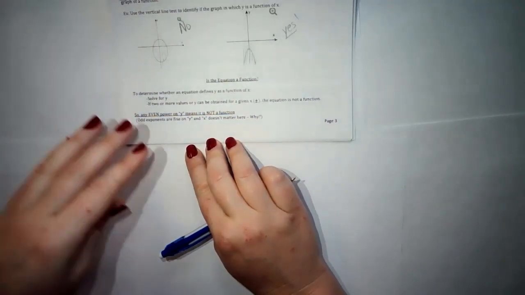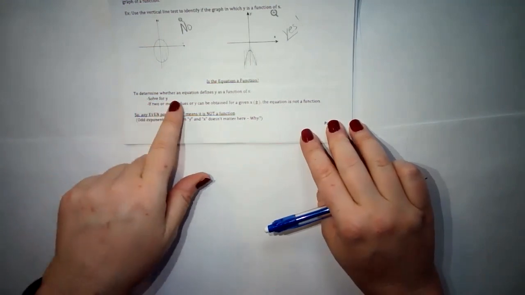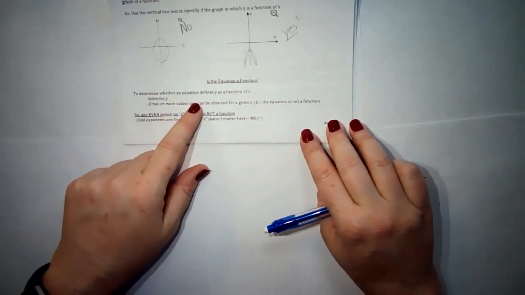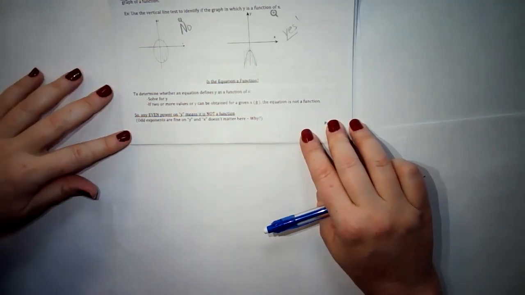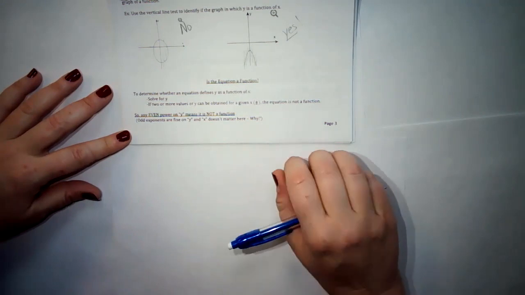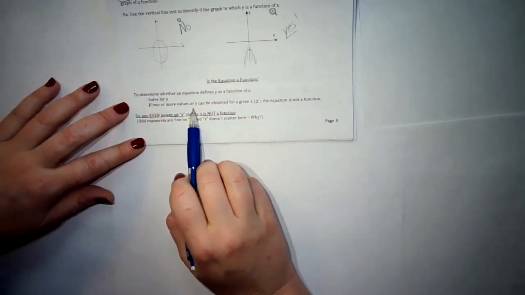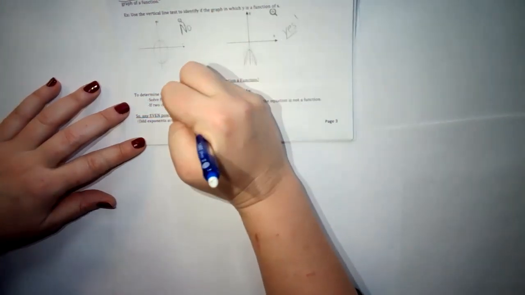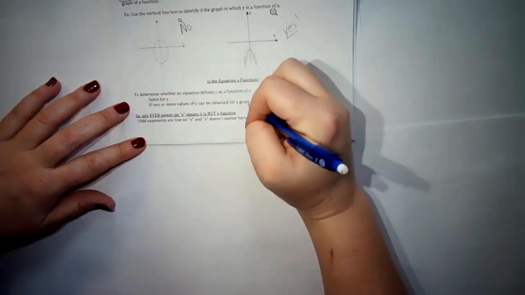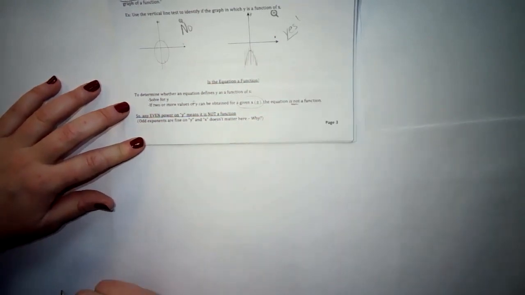Okay, here we go. Is the equation a function? To determine whether an equation defines y as a function of x, you're going to solve for y. That's the first thing you do: get y by itself on one side. Then if two or more values of y can be obtained for a given x, it's not a function. What in the world does that mean, Ms.